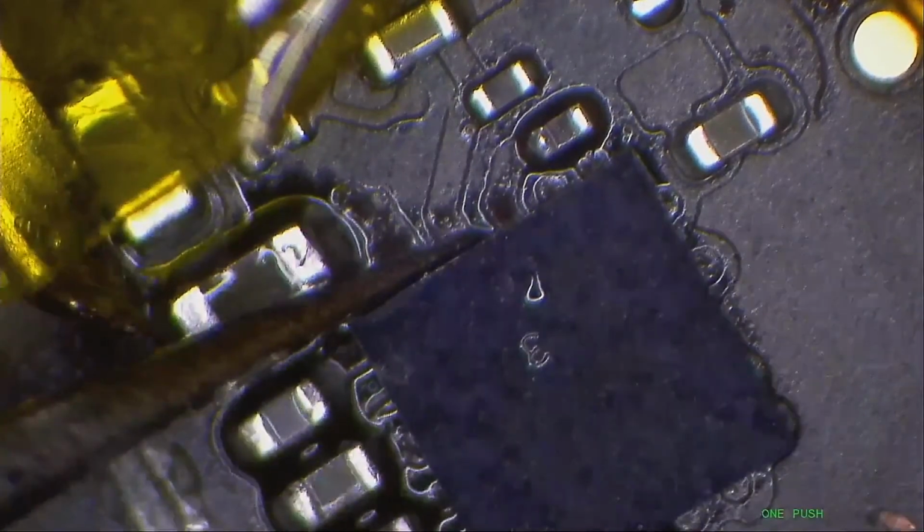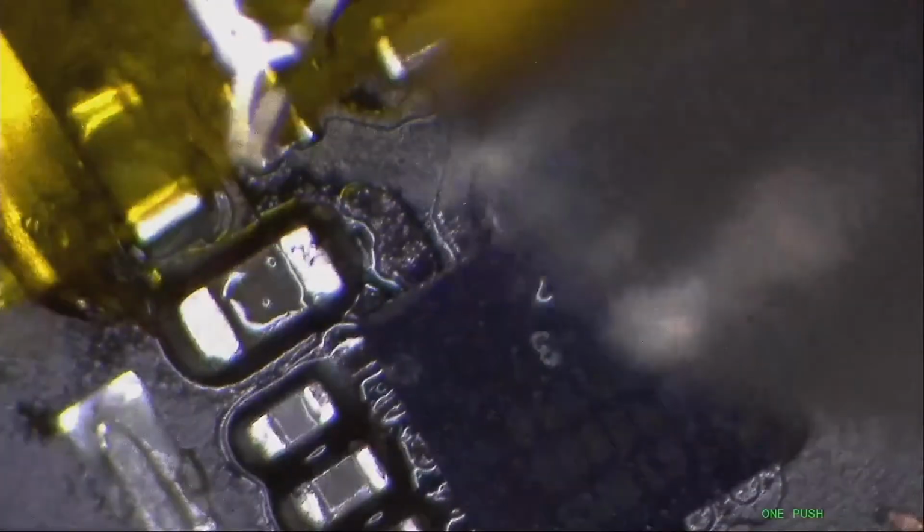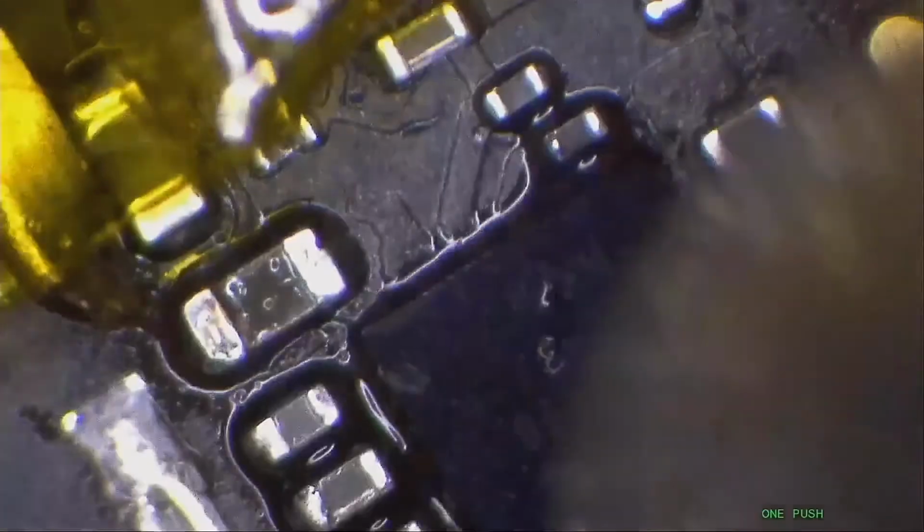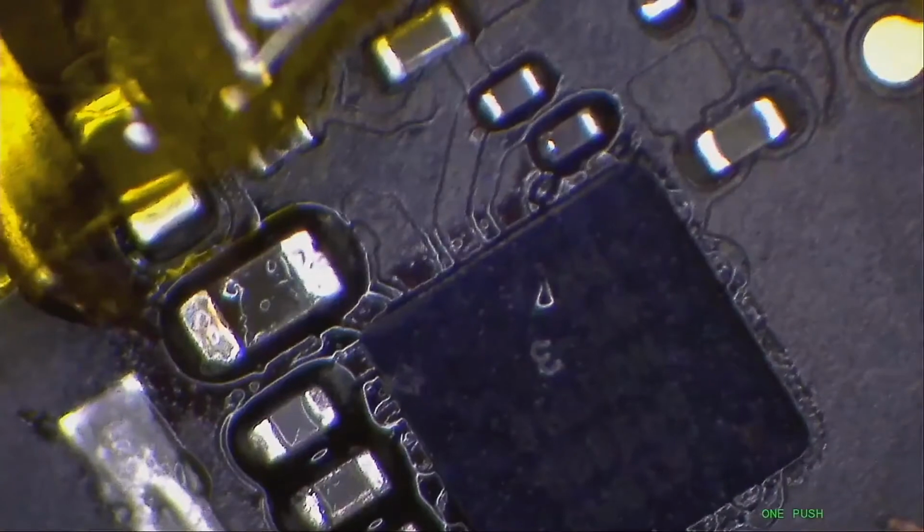So just let it go, wait for a second, and then let it go again, and then start heating it up again. And then just give it a little bit of nudge and test it's all sitting right. Yes, it is. And then another maybe 5 or 10 seconds, and then let it go.